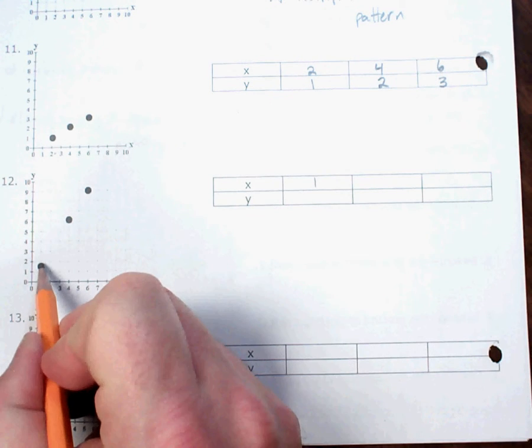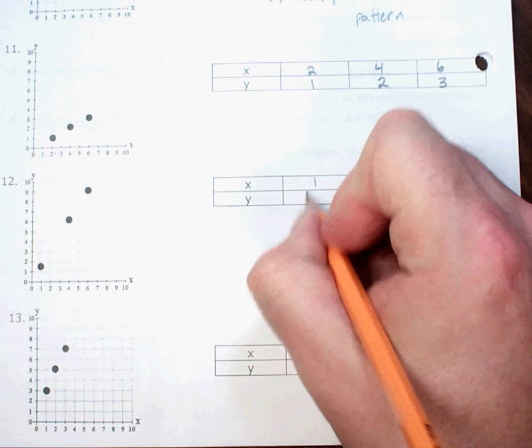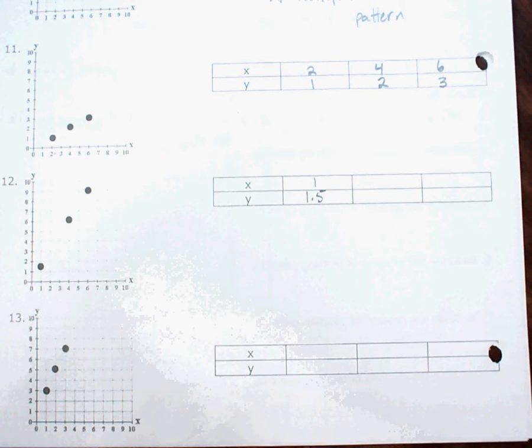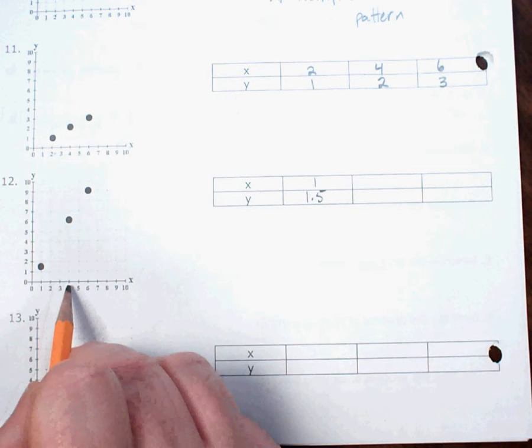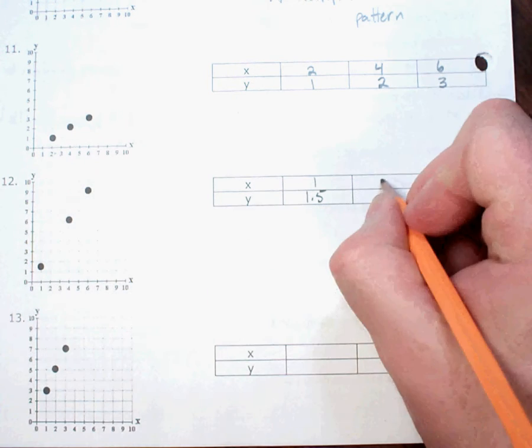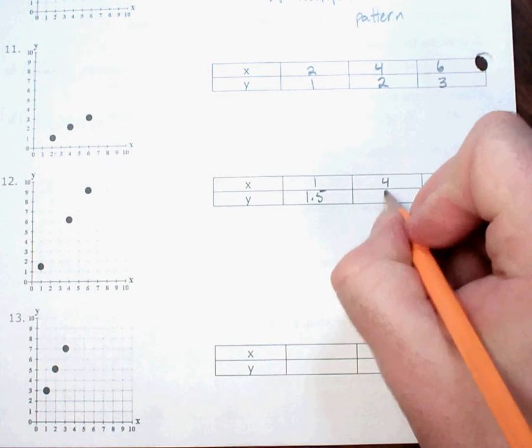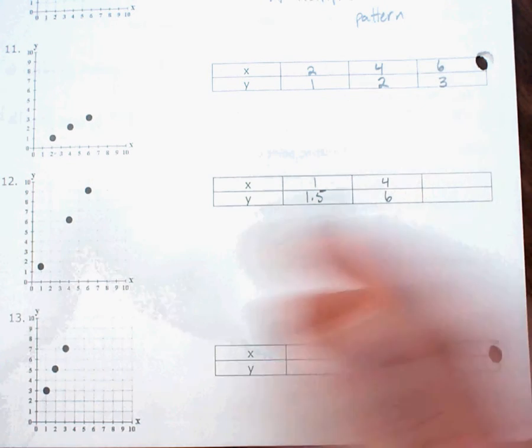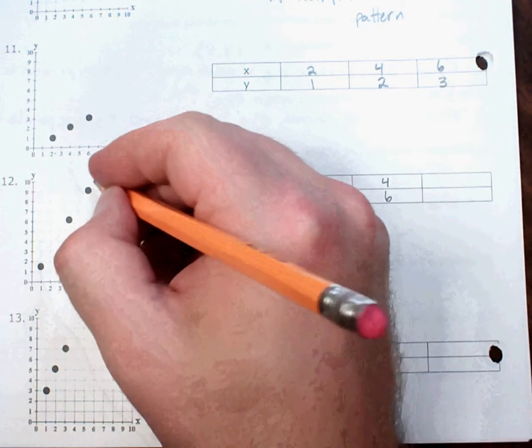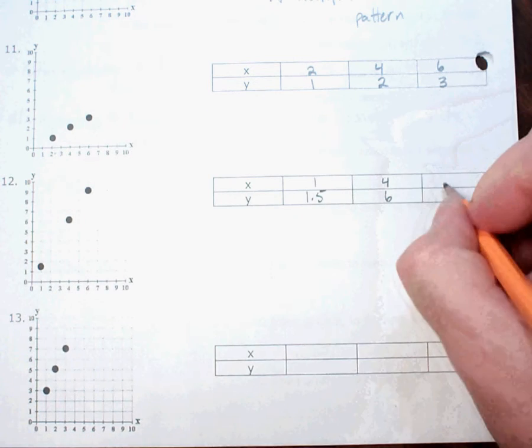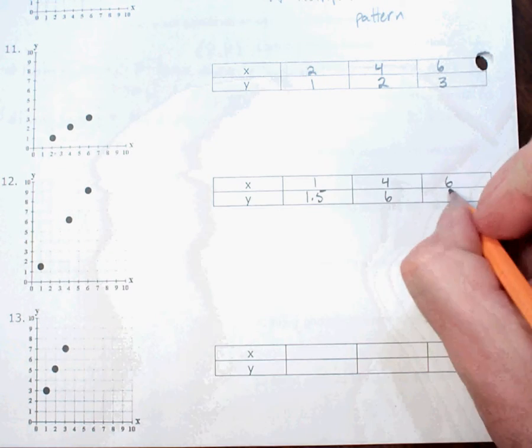Now this you have to look a little bit closer because the point is not on the 1 or the 2, so I'm going to say y is 1.5. If you wrote 1.5, that's okay too, if you wrote it as a fraction. All right, next point, x is 4, y is 6. Final point, x is 6, and y is 9.